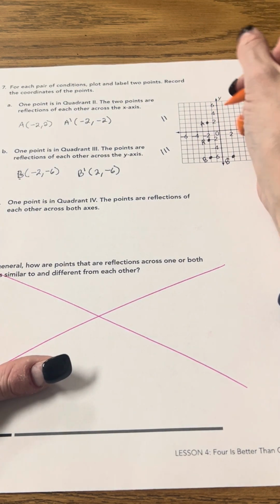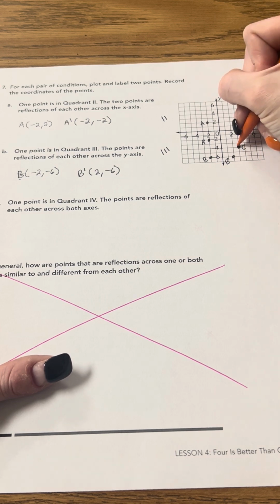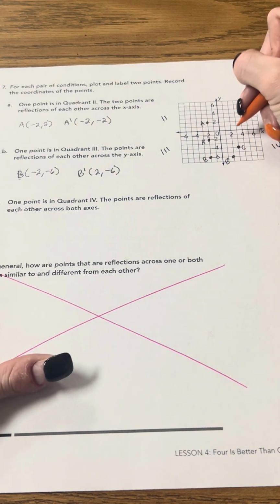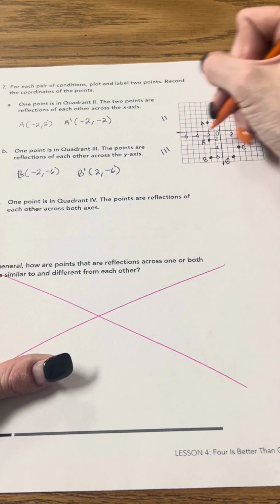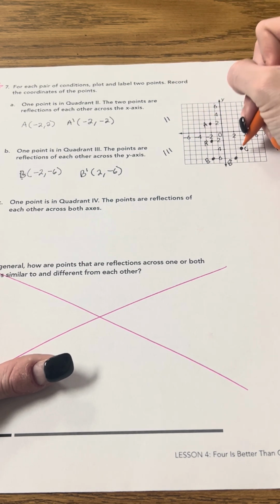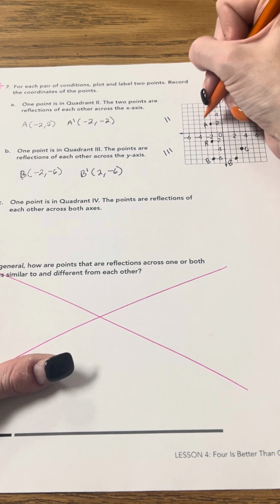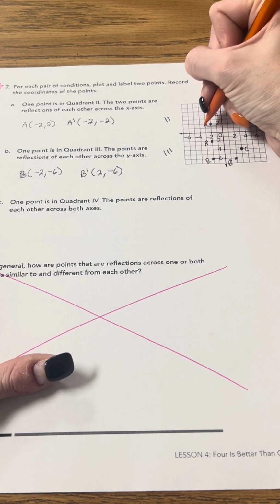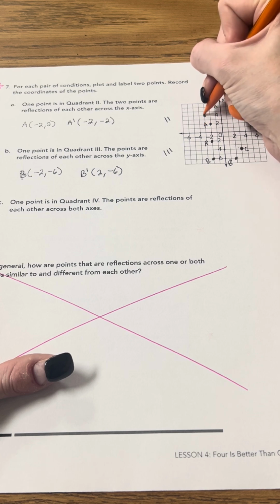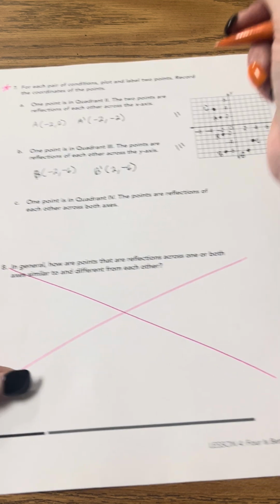So if I did, let's say 3, -4, and this would be C, and it's reflected across not the X or the Y, but it's a reflection across both. So I'm going to do a reflection across both of them. So over here, I would have -3, 4 as the reflection, which would be C prime.